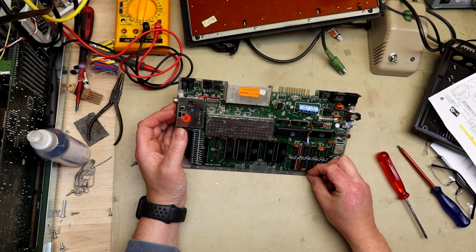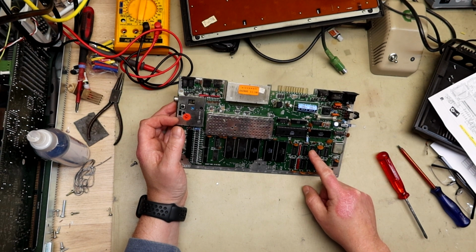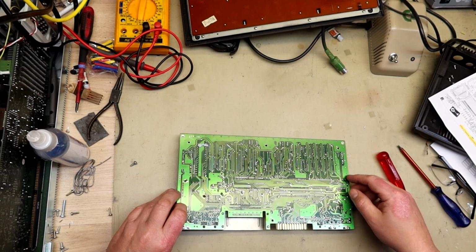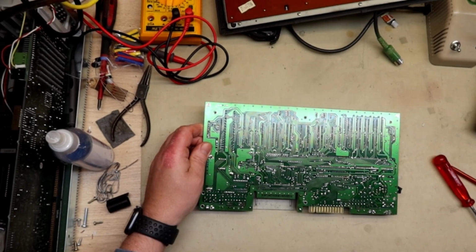That's the right chip to desolder. And U13 on this is this one. That's U13. And translated to that, it's this one.